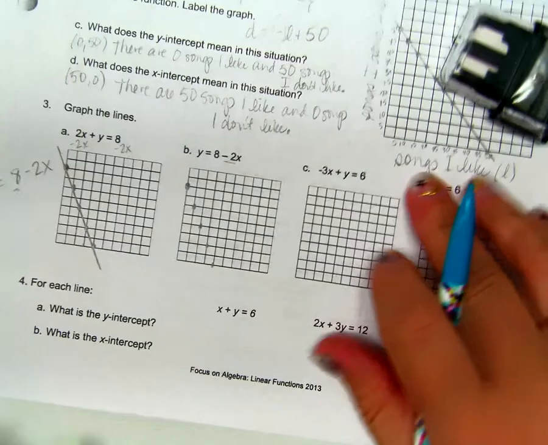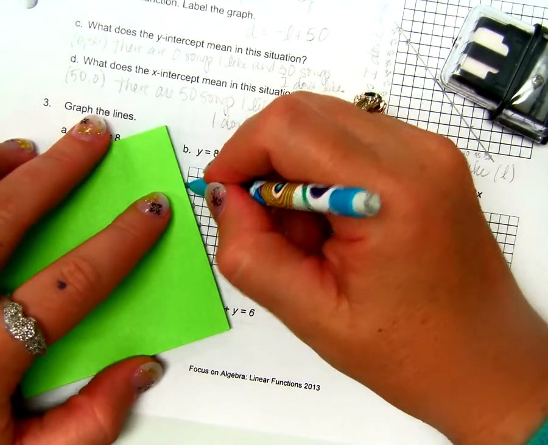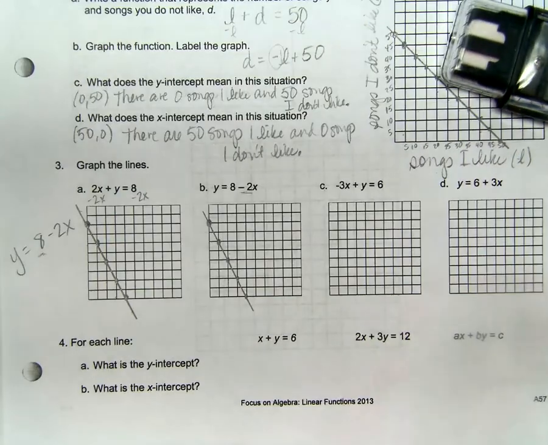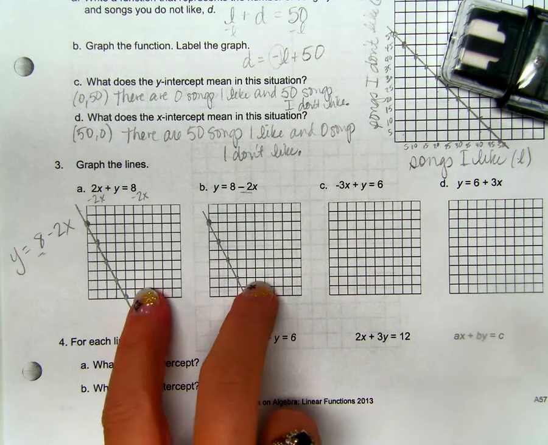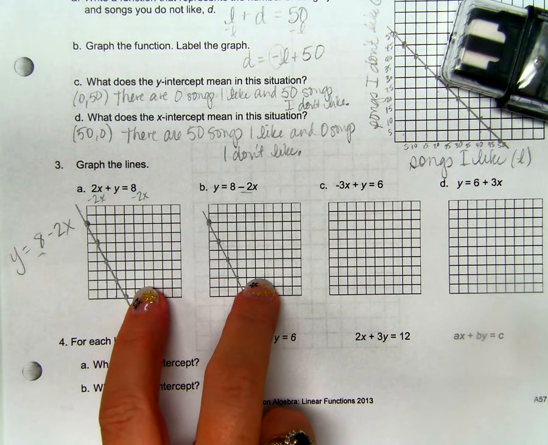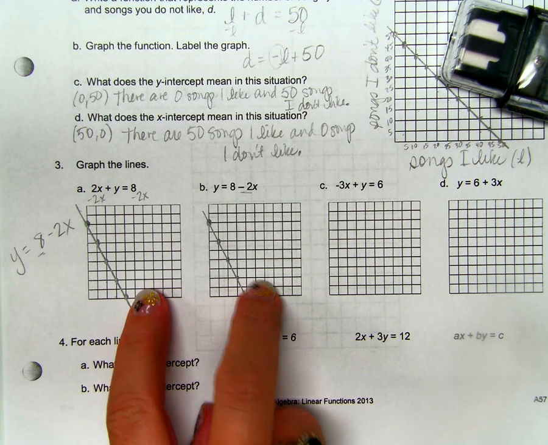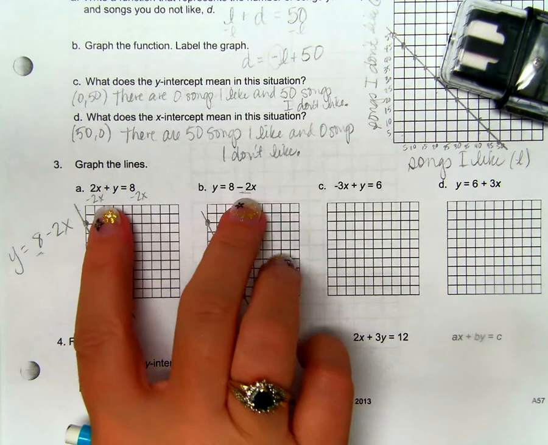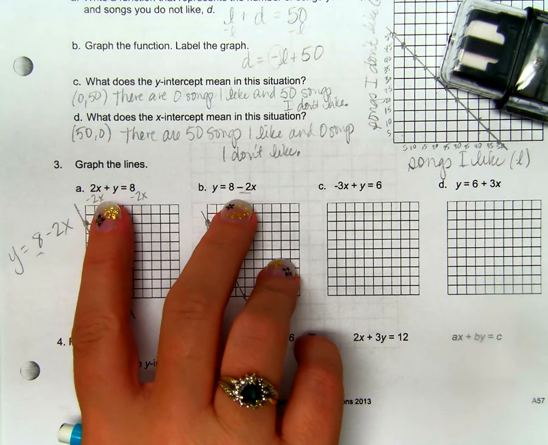Didn't I just do this problem? What does that mean? How are my graphs different? They are not. So what does that mean about these two equations? Yeah, they're equal, aren't they?